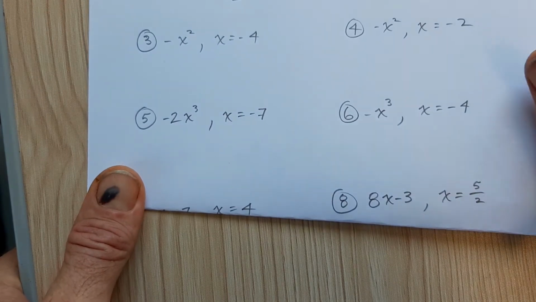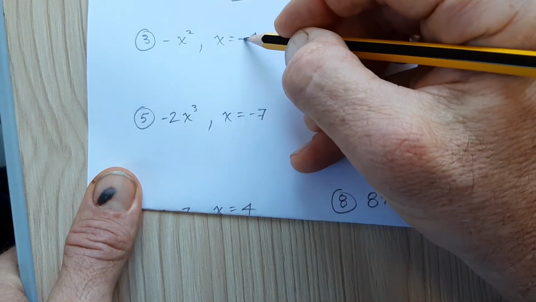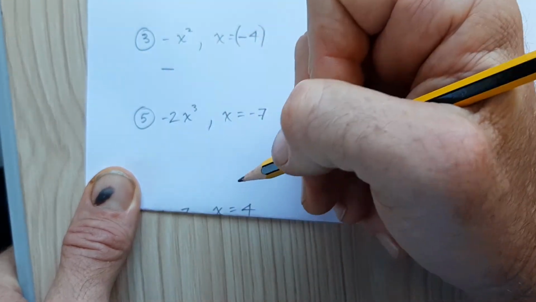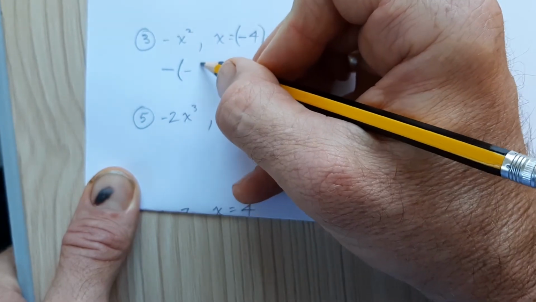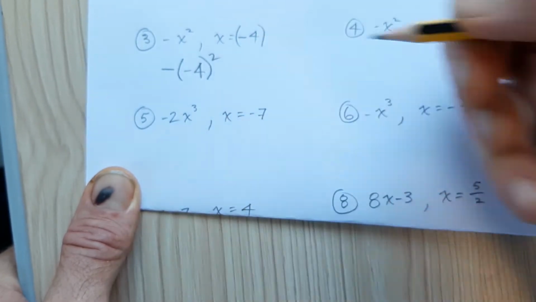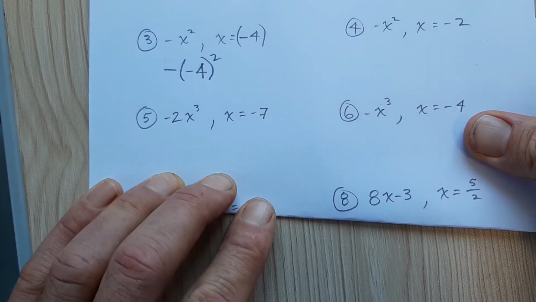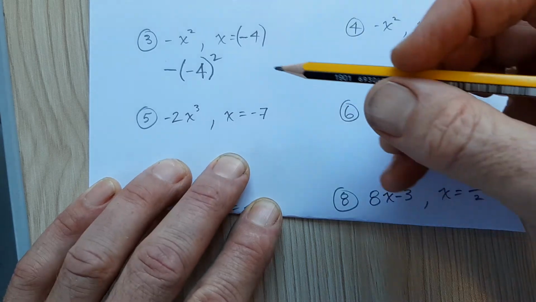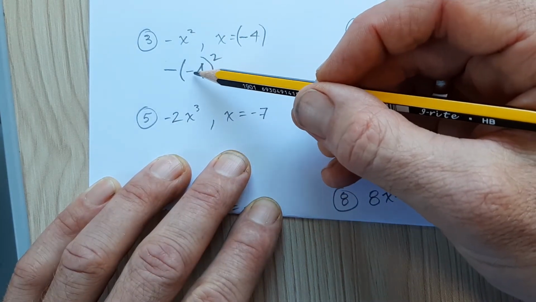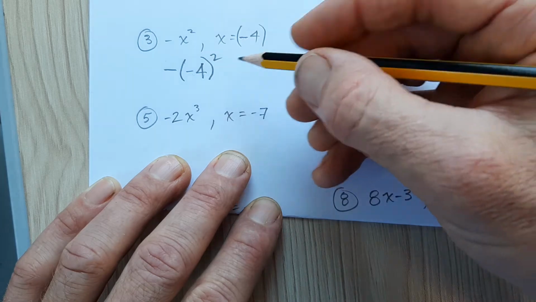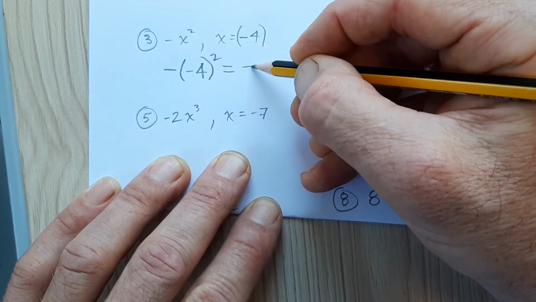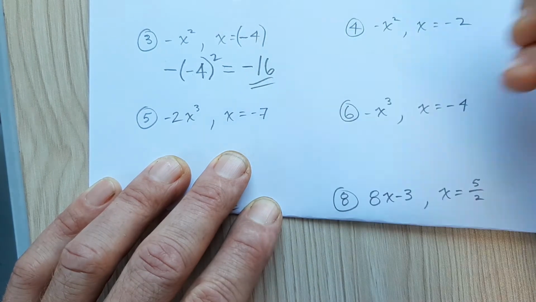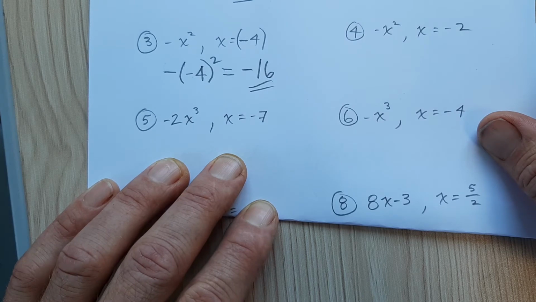Number 3. Once again, I've got a minus sign, so I'm going to make sure I put it in brackets, and then I'm going to substitute. I can keep that minus out there. Then I've got my minus 4 in brackets, and I square it. You're learning how to speak algebra, and you're learning all the little important details of it. So put it in the brackets. Then this means a negative squared gives a positive, and the minus at the beginning stays there. Negative 4 squared is 16, so your answer is minus 16. Now you can work number 4.